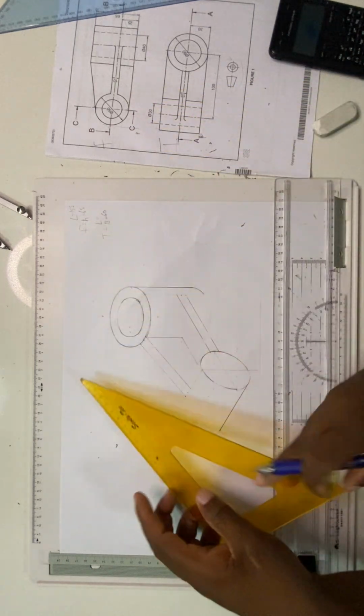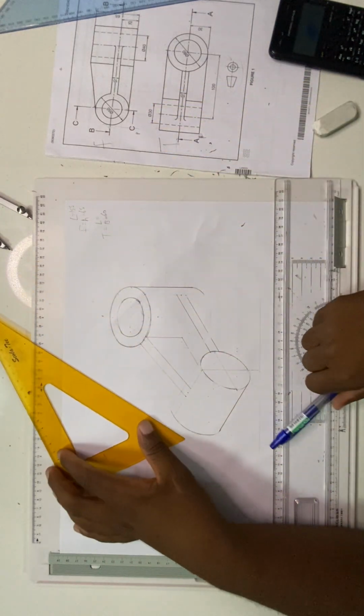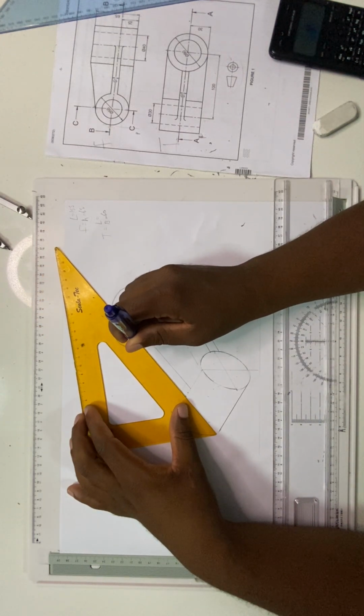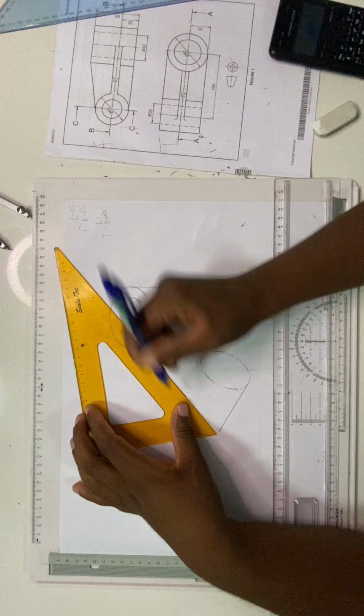Bottom line, I'm not going to see it, but this one starts from the top here and comes straight here.